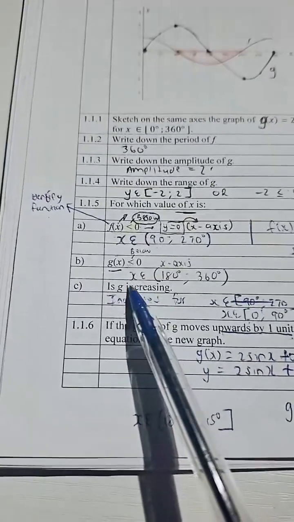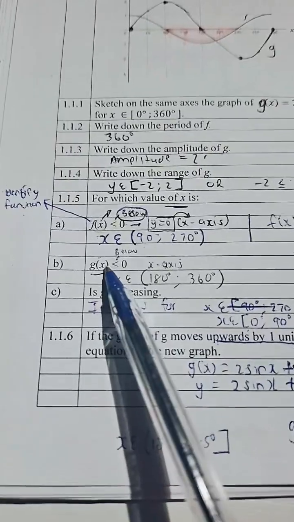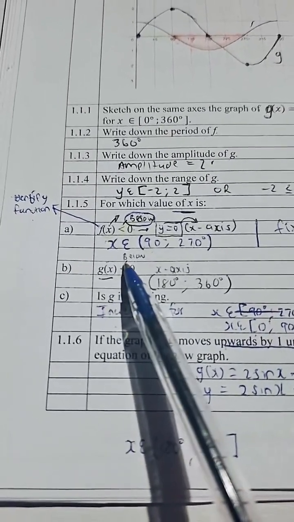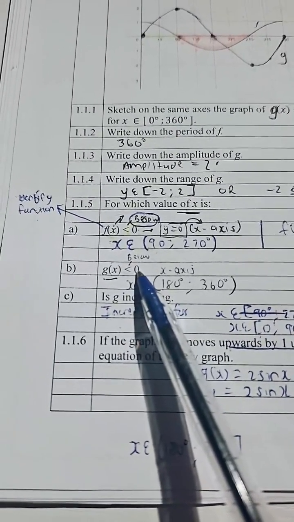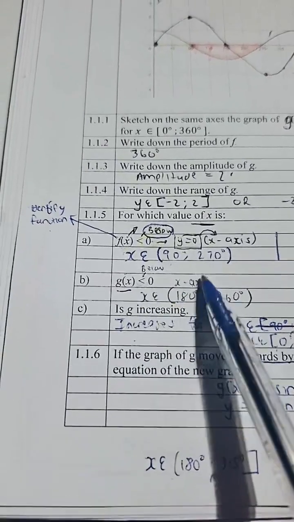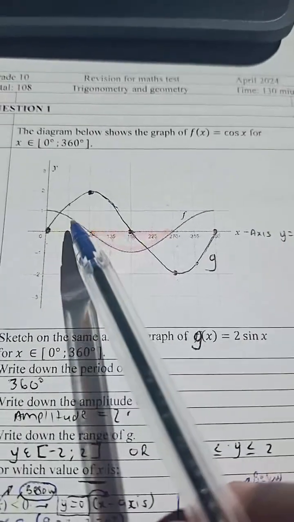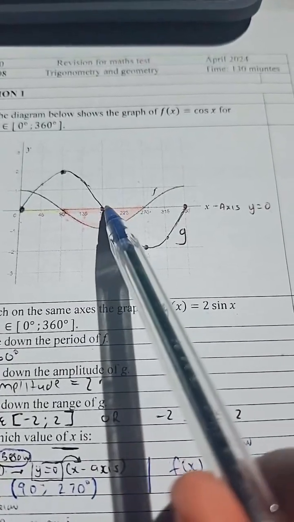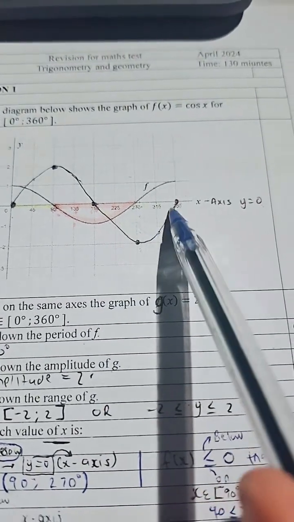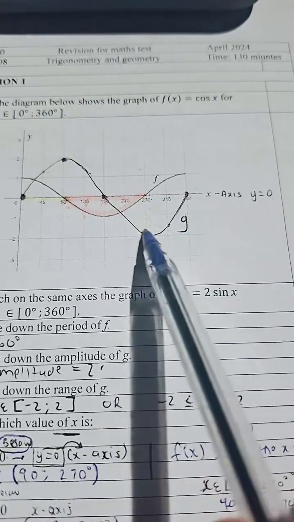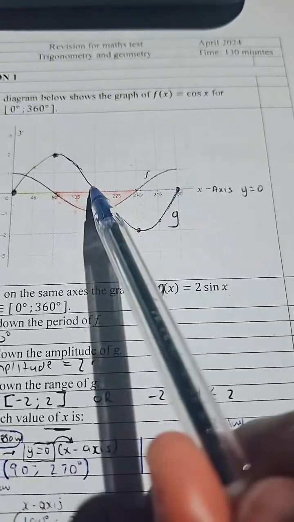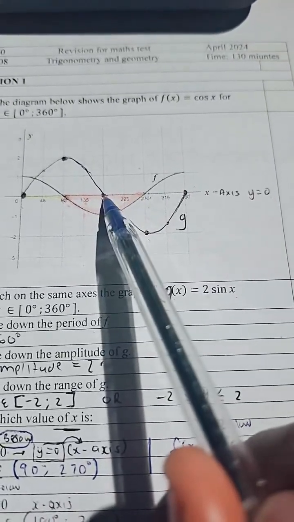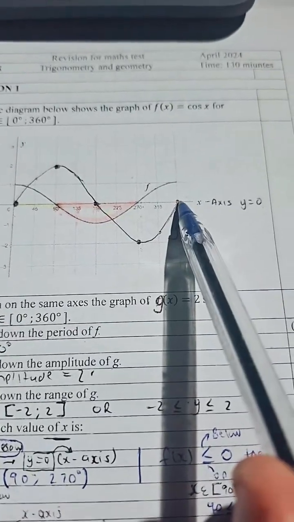Now, what are we saying still? We are saying where is g below 0? In other words, where is g below the x-axis? So once again, what are we doing? We're going to go through our function. We are going to check where this function is below the x-axis. And I'm sure you guys can see this is where the function is below the x-axis. From who? From 180 to 360.